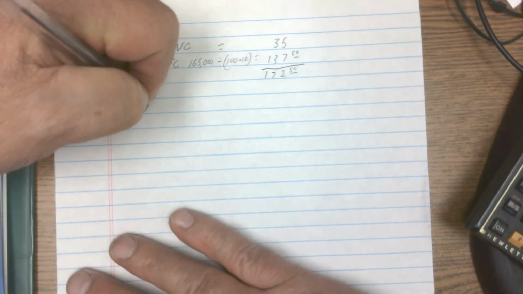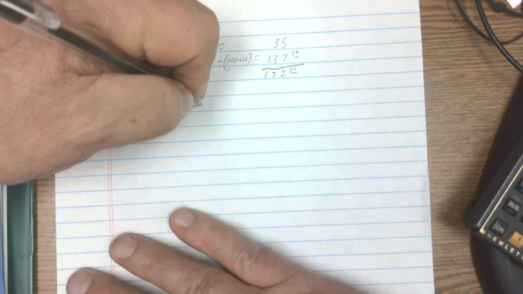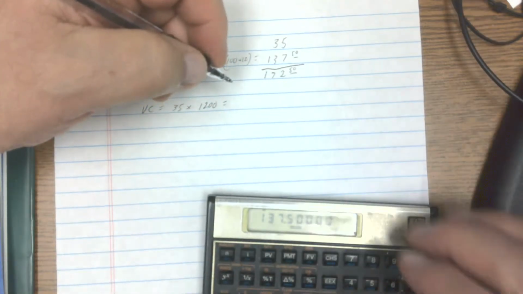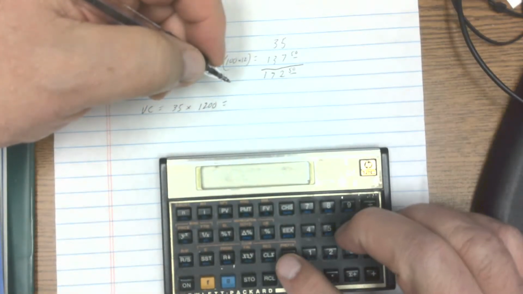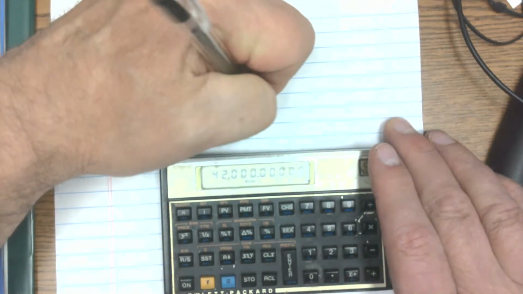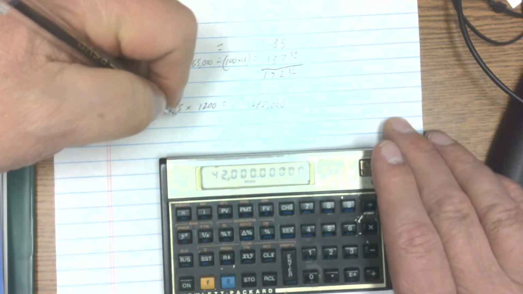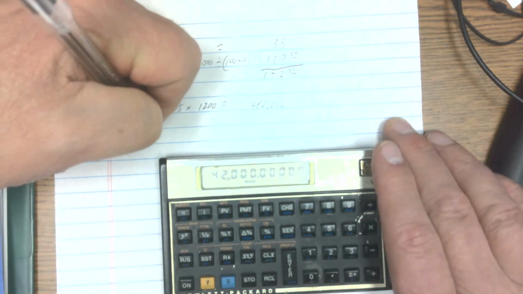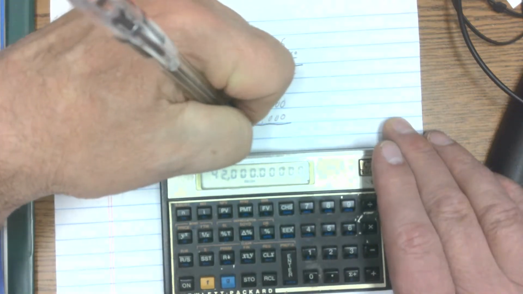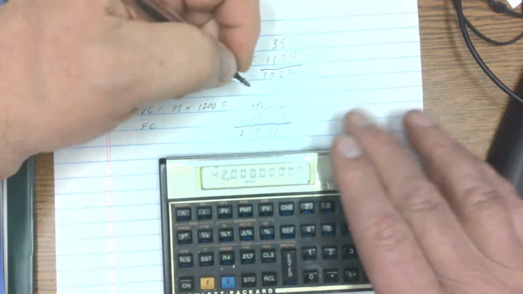So we'll take the variable cost equals 35 times the 1,200, which we just calculated above. That's how many calls we have. So 35 times 1,200 would be 42,000. And then the fixed cost is given to us at 165,000, and that's going to give us 207,000 there.